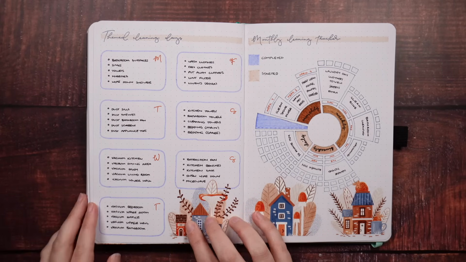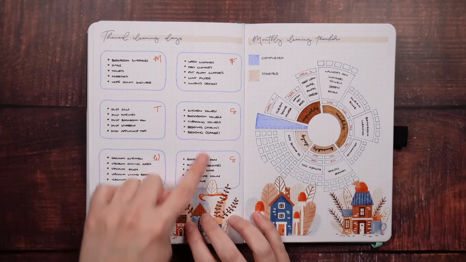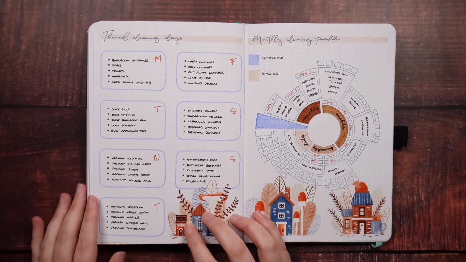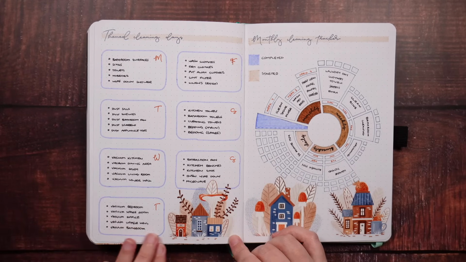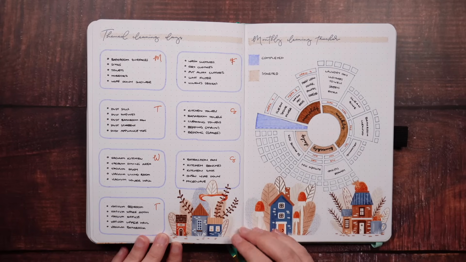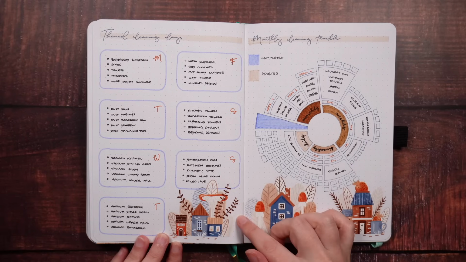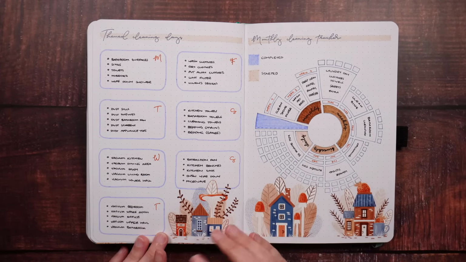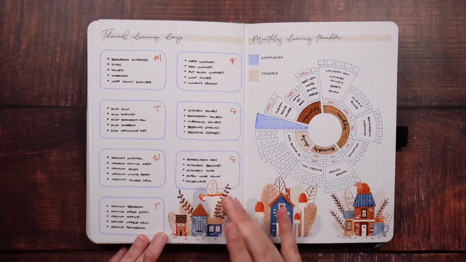In terms of the layout though, you can see it's fairly simple. We just have a space for each of the days of the week and a little list of the tasks that could be done on those days. On the extra space down the bottom here, I've just put a piece of decoration, but you could of course include another box for things that you want to try and do every week that don't necessarily have a set day to do them on. They just get put in wherever they can go.